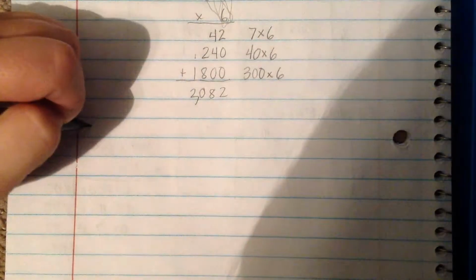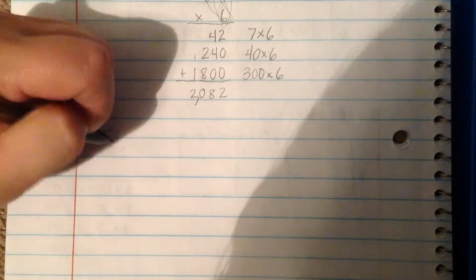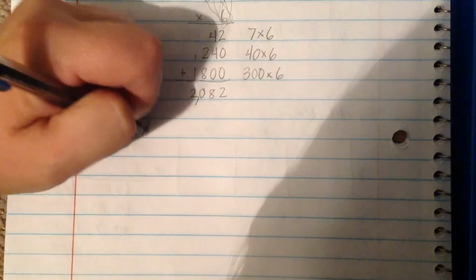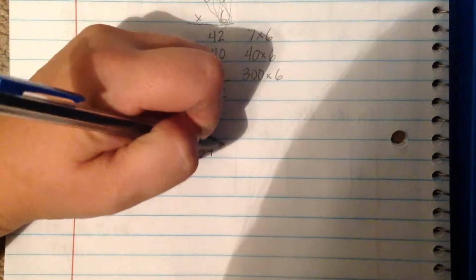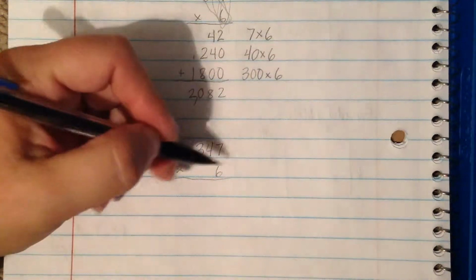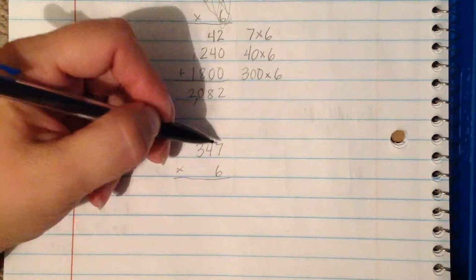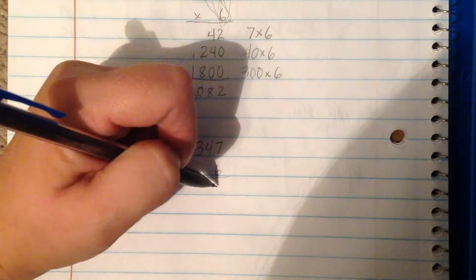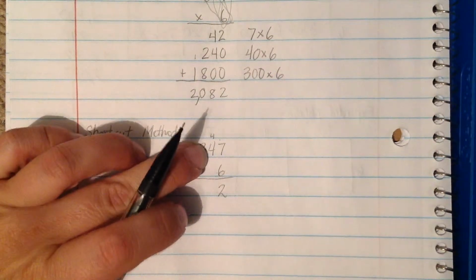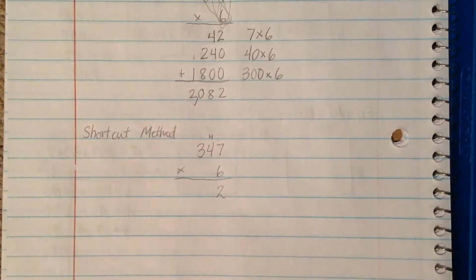The last method is shortcut. So again, my problem is 347 times 6. I know I'm going to multiply my ones together and put my product of the ones in the bottom. 7 times 6 is 42. My 2 goes here and I carry my 4. Now I'm going to do 4 times 6, which is 24.